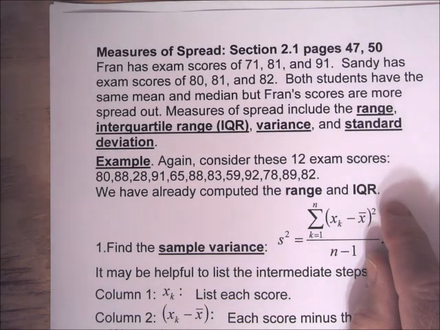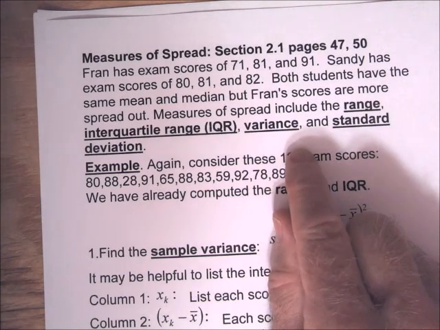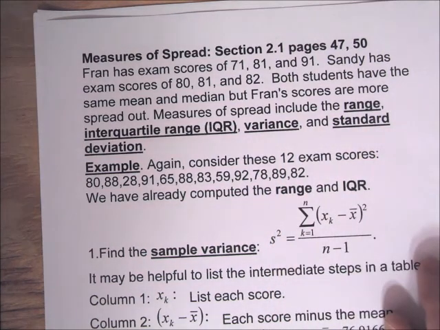And so we would like to have statistics that measure how spread out the data is, in addition to what the center is. Measures of spread include range, interquartile range, abbreviated IQR, variance, and standard deviation. We've already computed range and IQR, so we're going to take a closer look at the variance and the standard deviation.